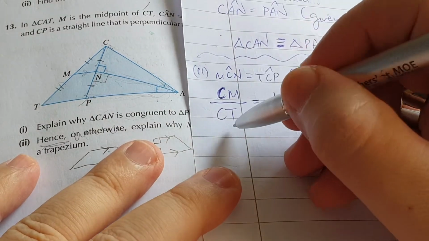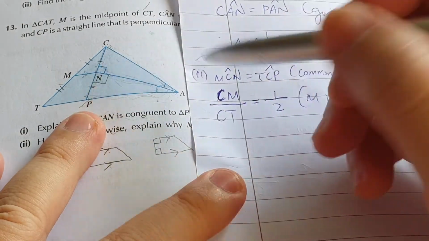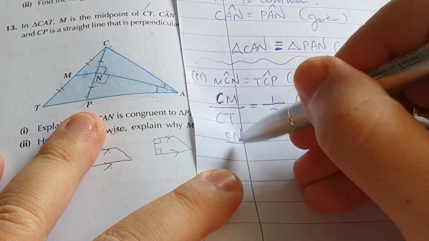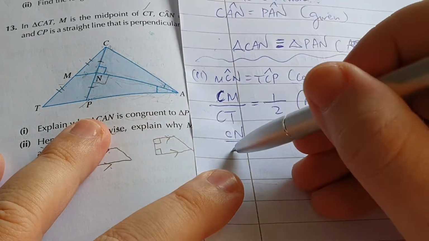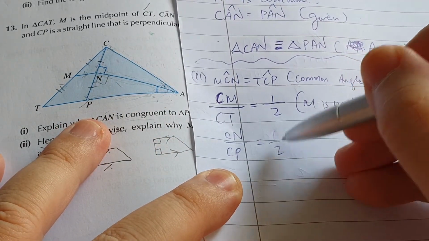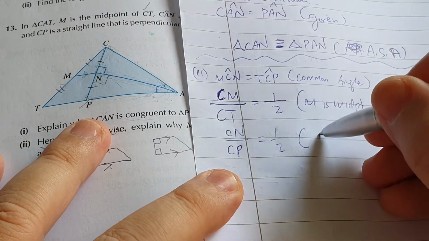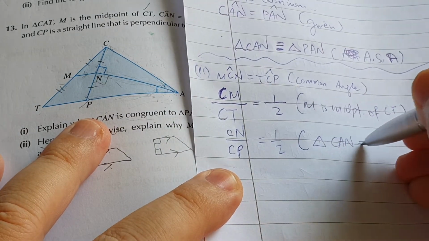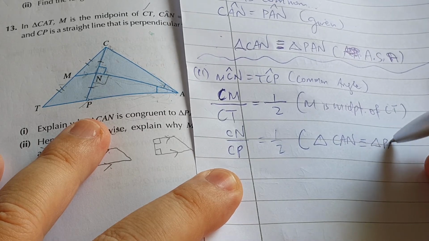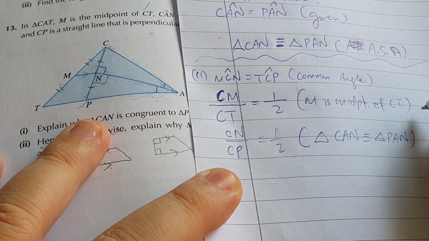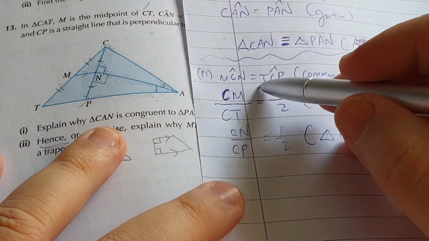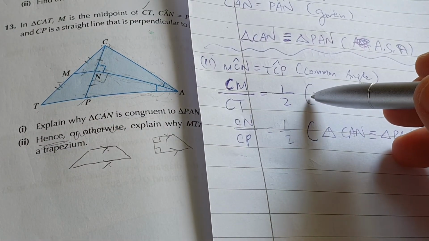Alright, so now I'm going to show CN over CP also half. How do we know? Oh, from the earlier part, triangle CAN congruent to triangle PAN. Okay, you got it?